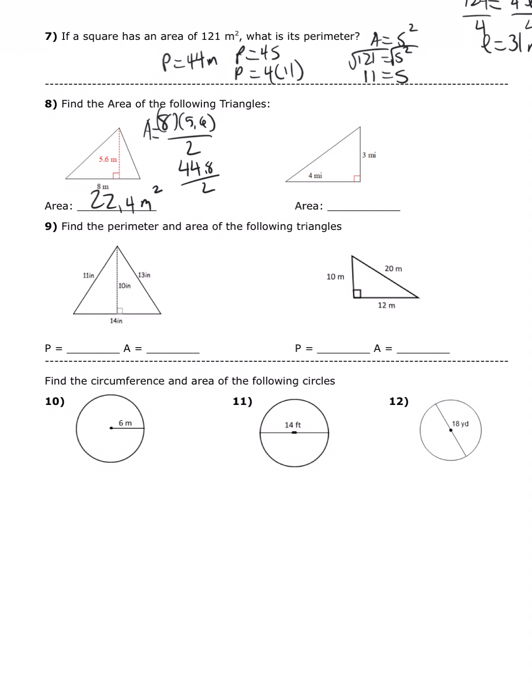Next we have a right triangle. The height is 3, the base is 4. So 4 times 3 over 2. So that's going to be 12 over 2. So that's going to be 6 square miles.